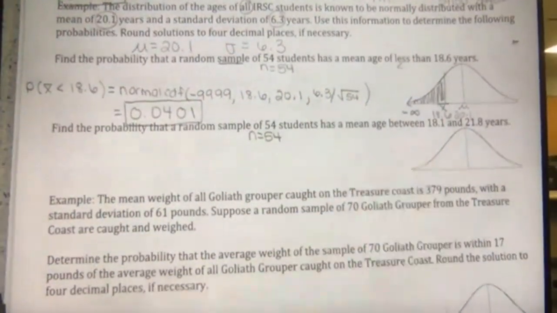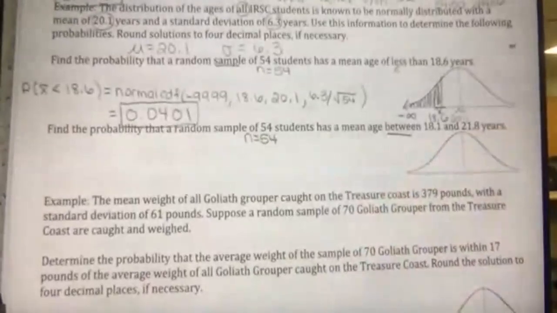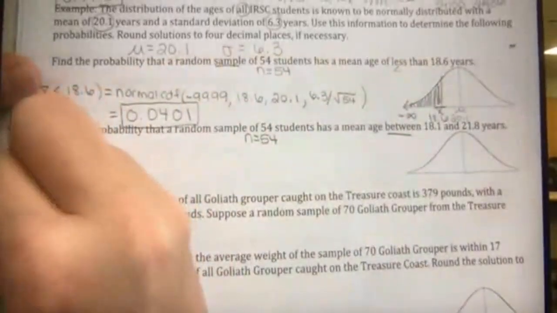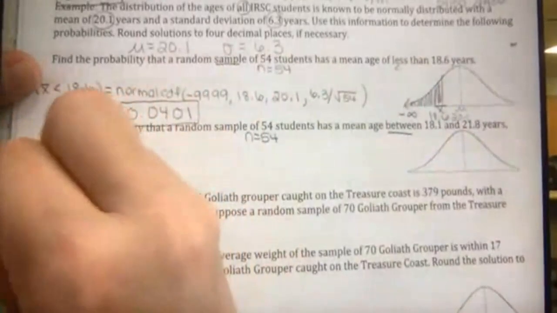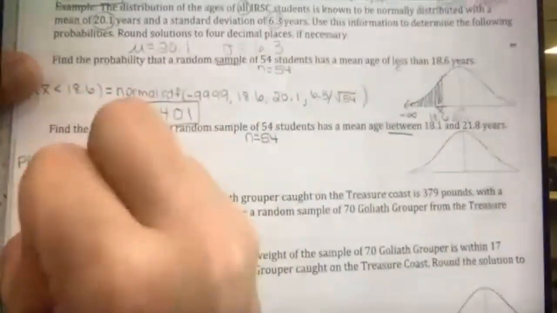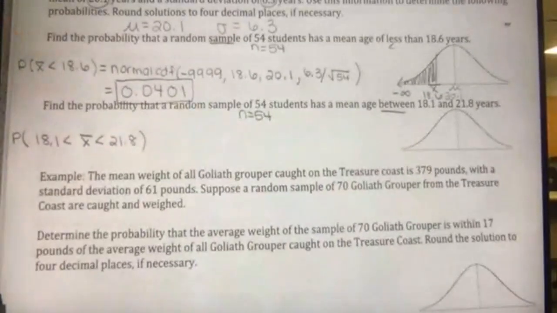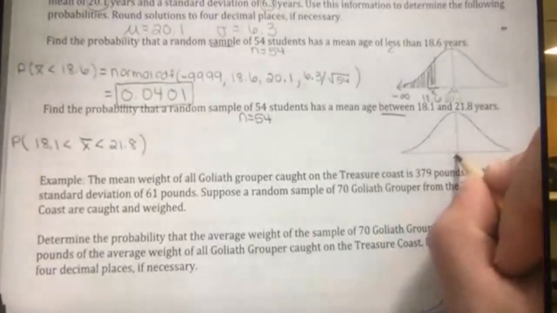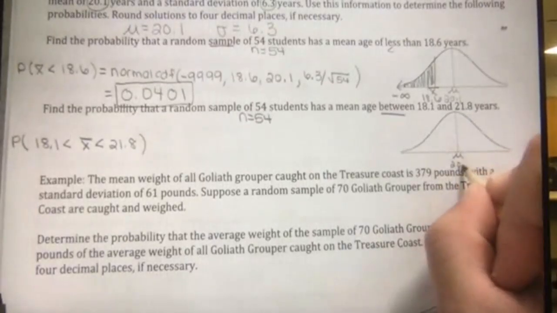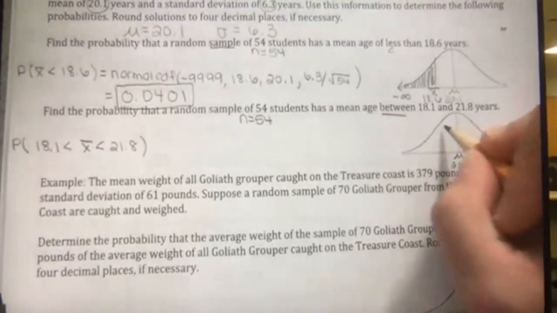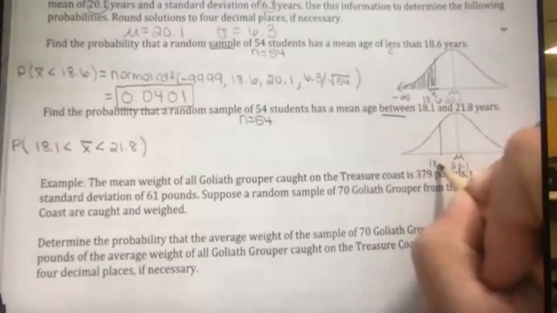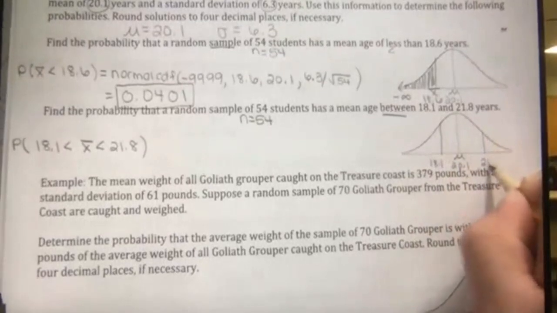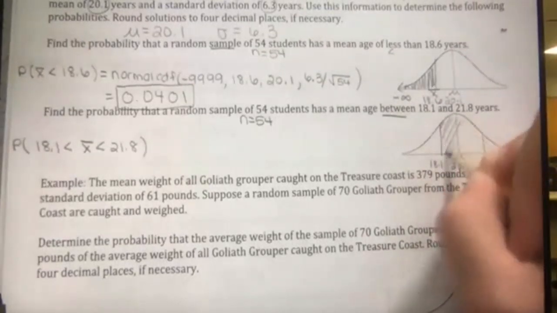So the mean age, now it's going to be between 18.1 and 21.8. So we're looking for the probability that our sample, so x bar, is between 18.1 and 21.8. So the probability that 18.1 is less than x bar is less than 21.8. So everything's the same. So in the middle is still our mean, which is 20.1. Now it's in between 18.1, which is on the left, and 21.8, which is on the right. And we're looking for X bar in between the two.